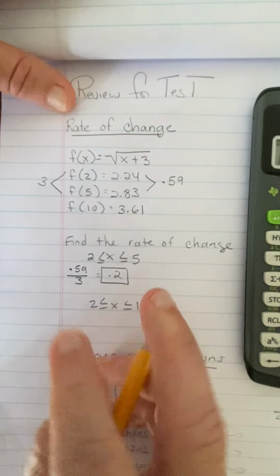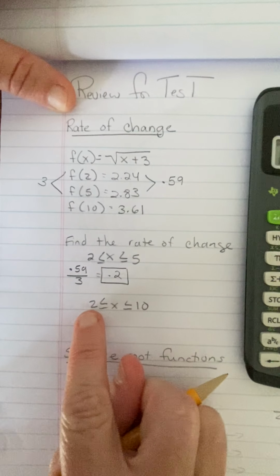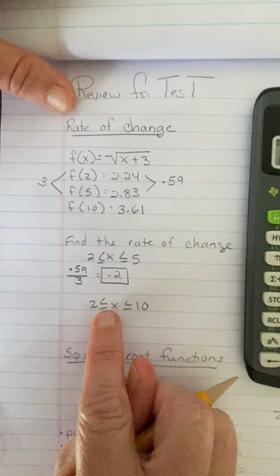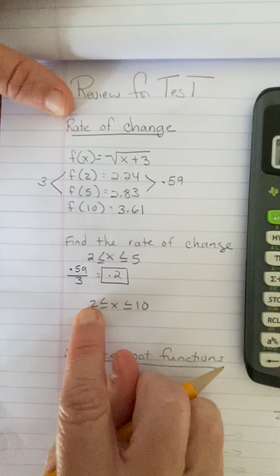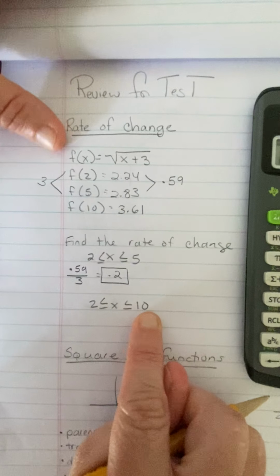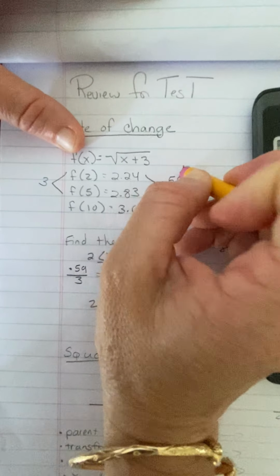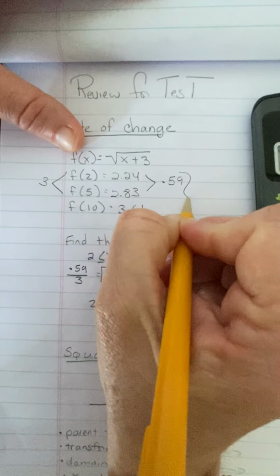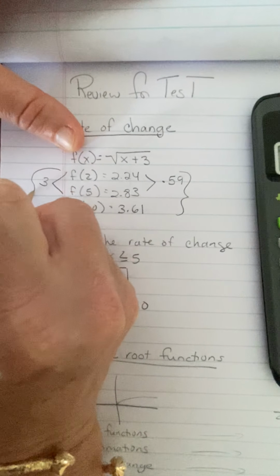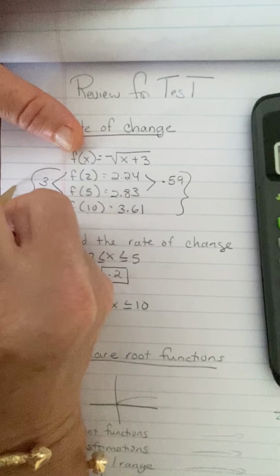For this one, you've got to make sure you look at these questions, because sometimes it'll say going from 2 to 5, sometimes it'll say 5 to 10. Now it's saying all the way from 2 to 10. So once again, we go back up here and find our rate of change from 2 to 10. The difference here is 8.